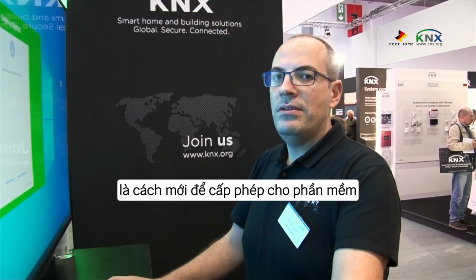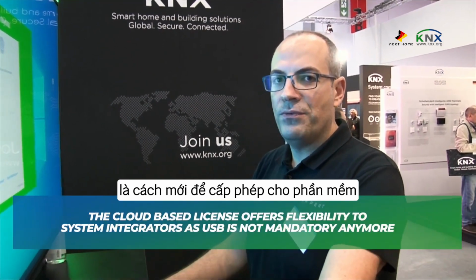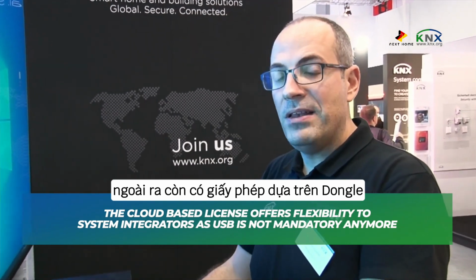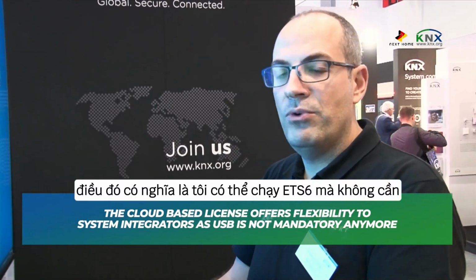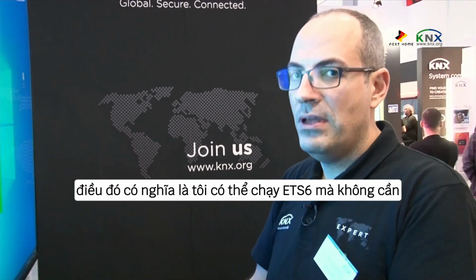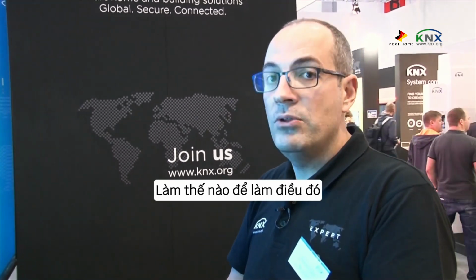One of the very basic features that we have in ETS 6 is the new way of licensing the software. We have introduced, additionally to the dongle-based licensing, the cloud licensing, which means that I can run my ETS 6 without the need of a dongle. How do I do that?